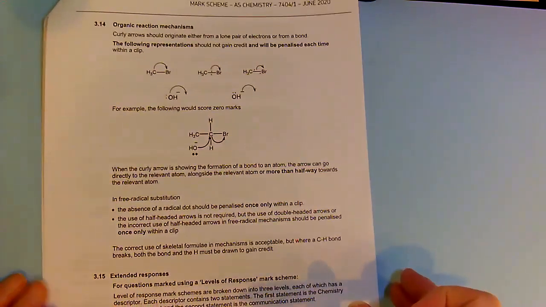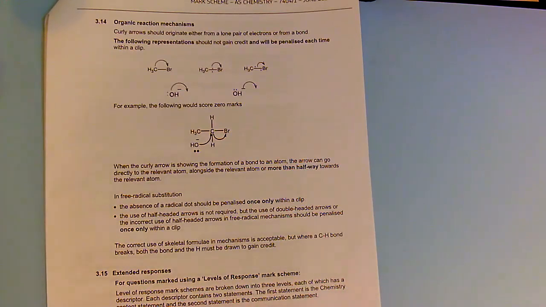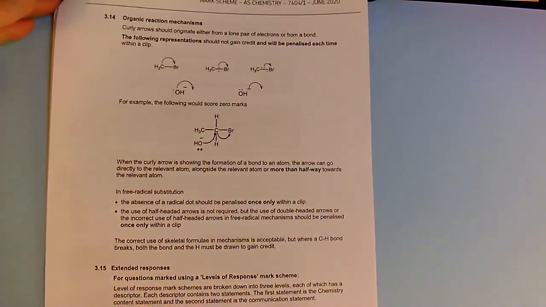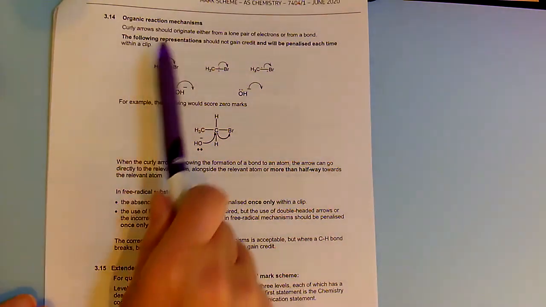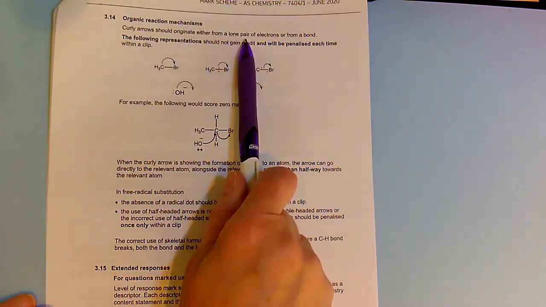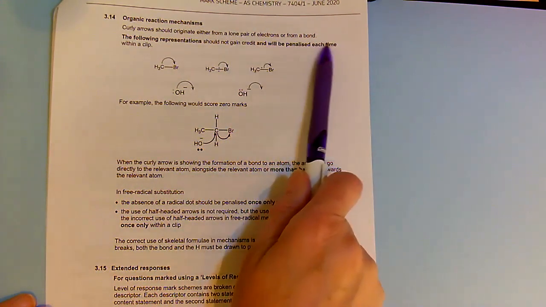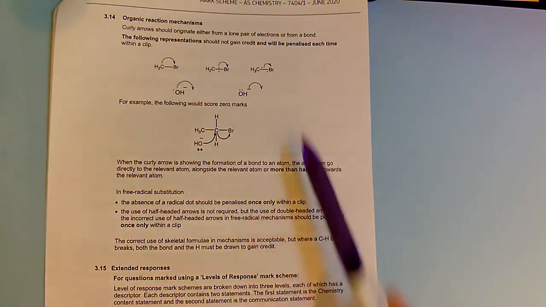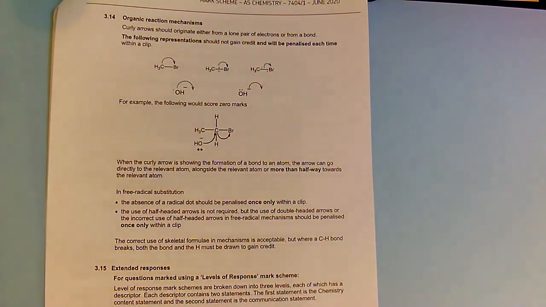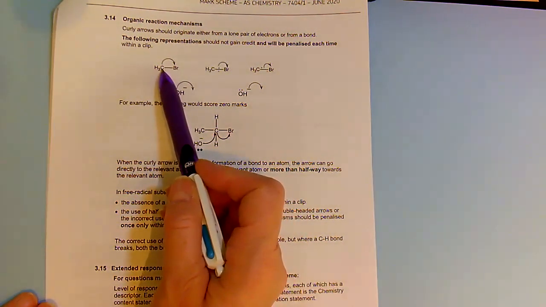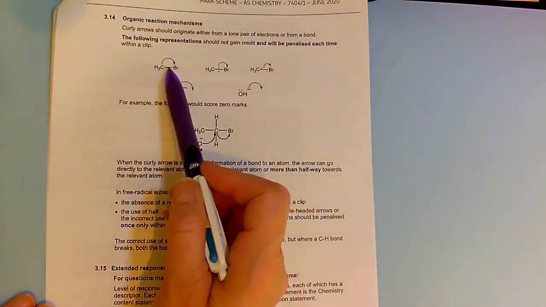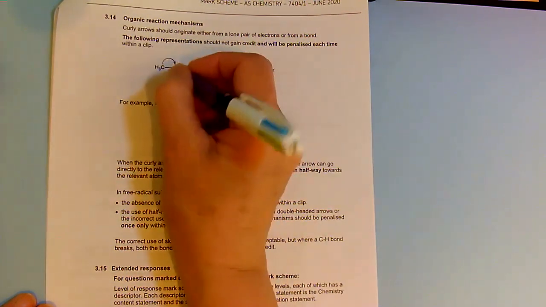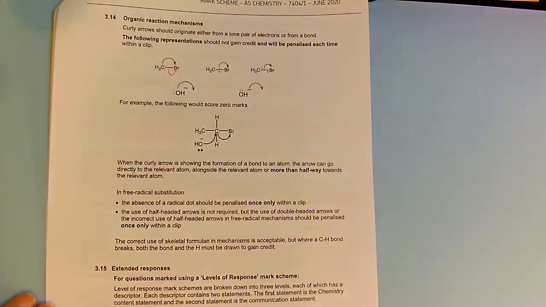And then we come along to the organic mechanisms, my favourite. So it's really about getting your curly arrows correct. And as it says here, the curly arrows originate from a lone pair of electrons or from a bond. Okay, and the following representations, as it shows here, won't gain credit. So, for instance, this arrow isn't going from a bond, it should be going from here.